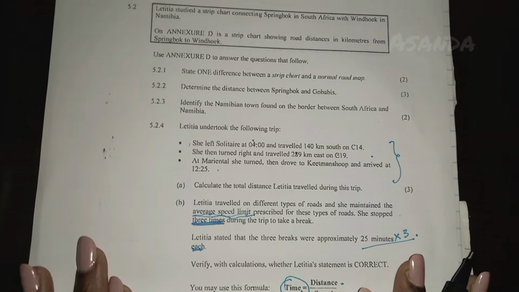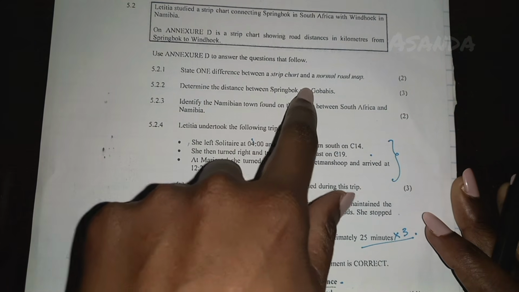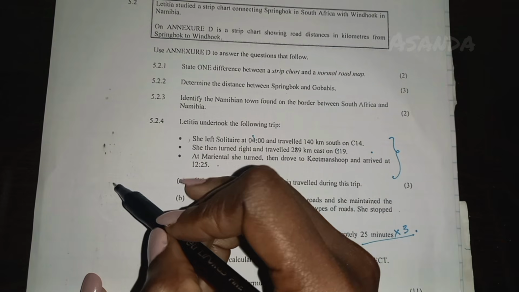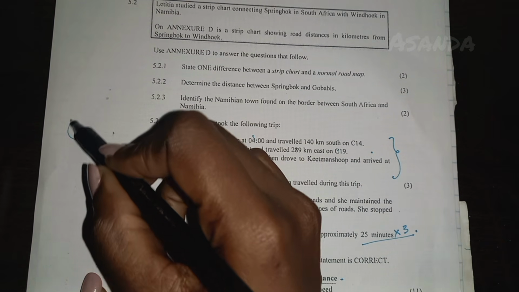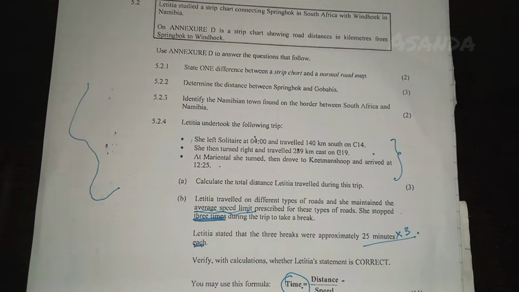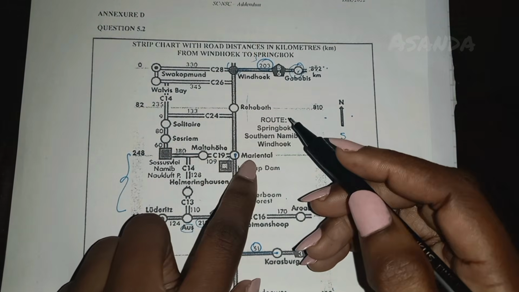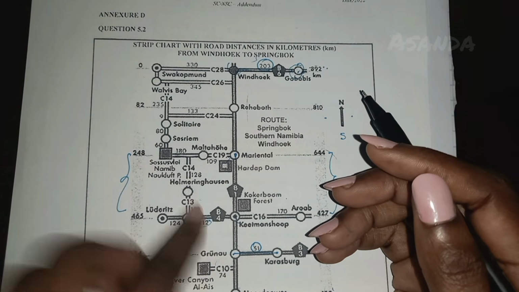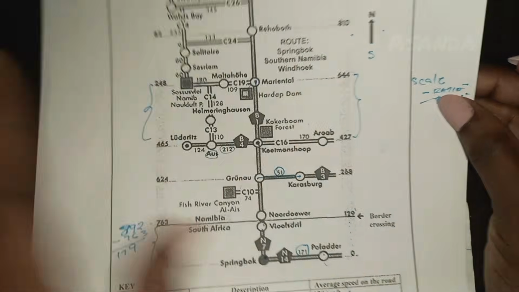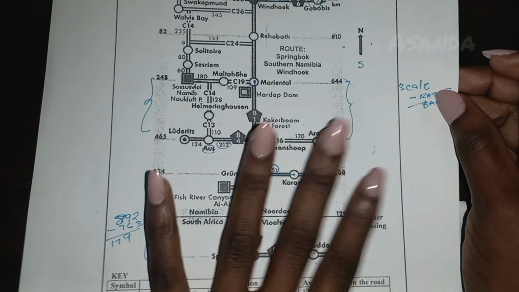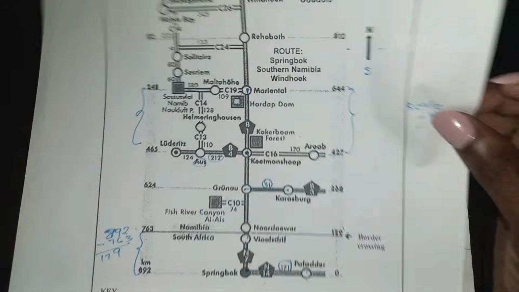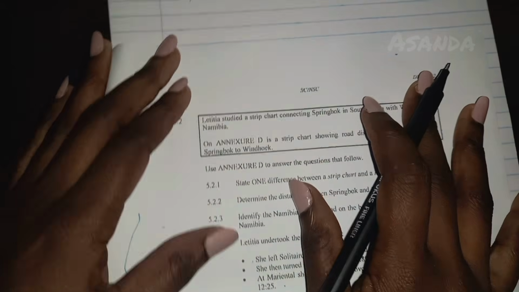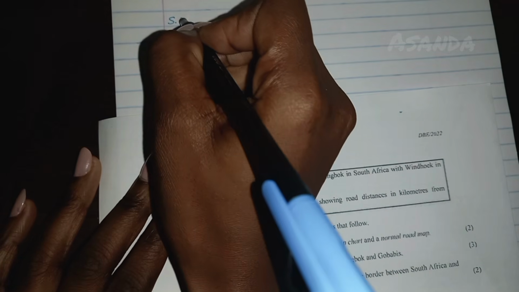Okay. State one difference between a strip chart and a normal road chart map. A normal road map will give you the direction of the road. They will tell you the road turns and winds and goes like that. A strip chart doesn't do that. It just makes the line straight, but there's no way these roads are all straight. And also the strip map does not have a scale. It's not scaled. Okay, that's the answer for 5.2.1.